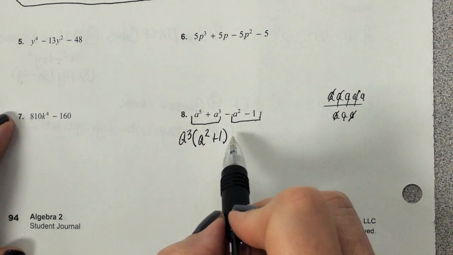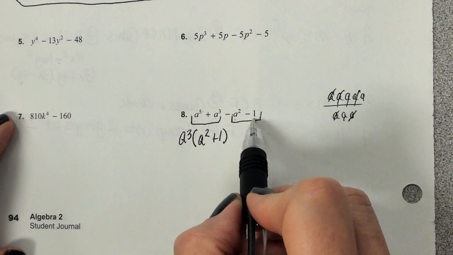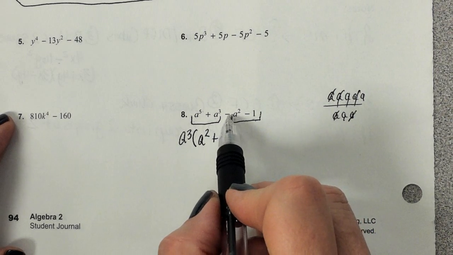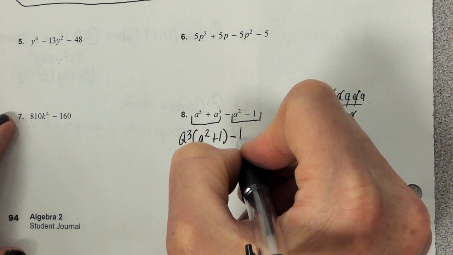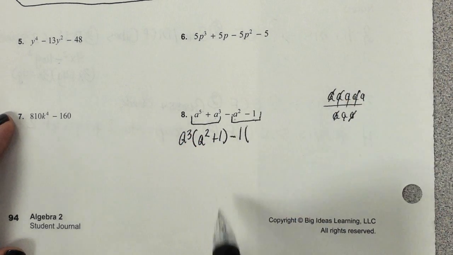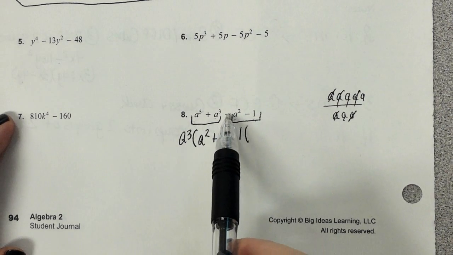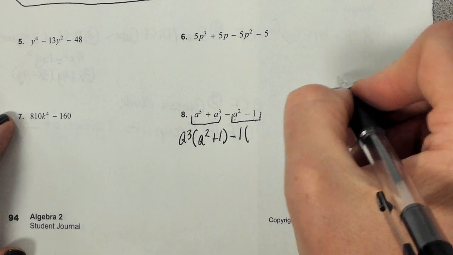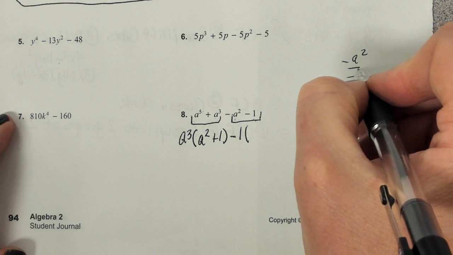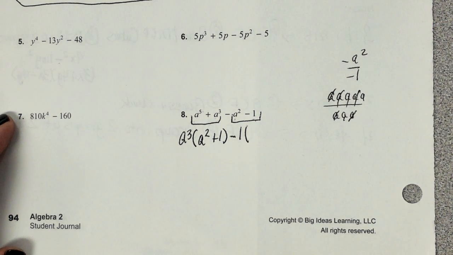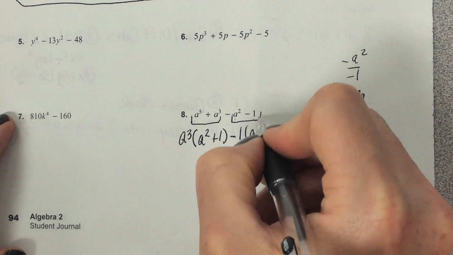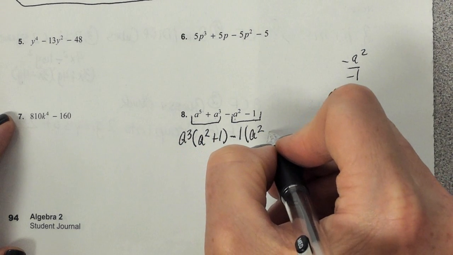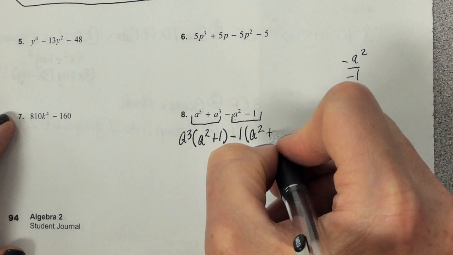Now, out of these 2, I can't take anything, but I have to take something. So what I'm going to do is take out a negative, because of this minus here, a negative 1. So if I do negative a squared divided by negative 1, what's that going to be? A squared. And what's negative 1 divided by negative 1? Plus 1.